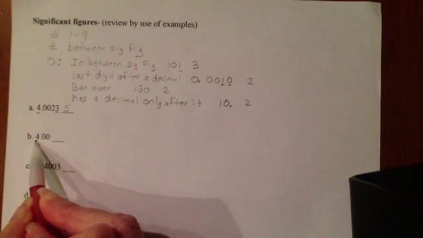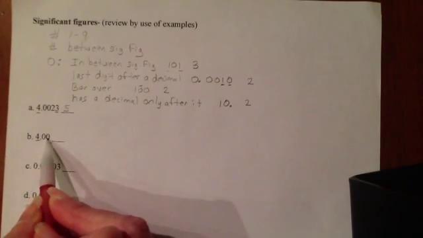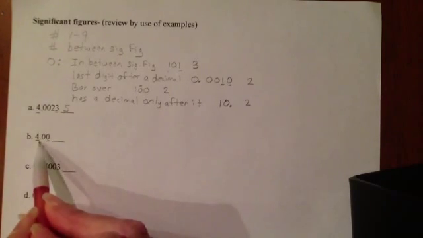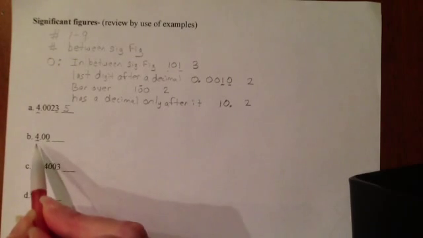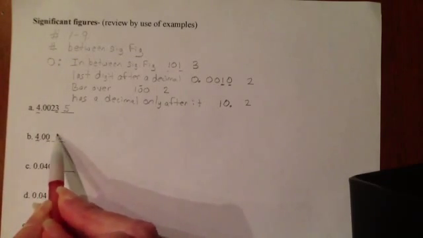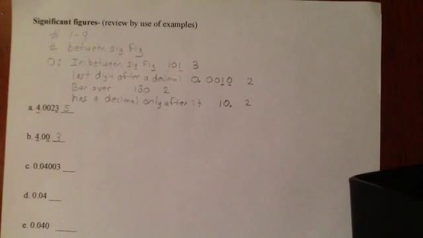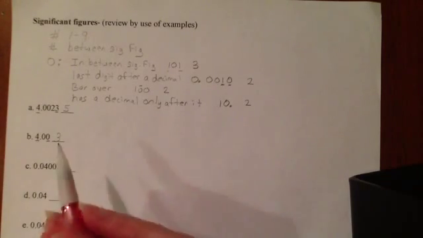Example B, the leftmost significant digit is a 4. This 0 here is the last digit after a decimal, so you underline it, and you count what you've underlined and everything in between, so this has 1, 2, 3 significant digits. Hopefully this is coming back to you as a review.